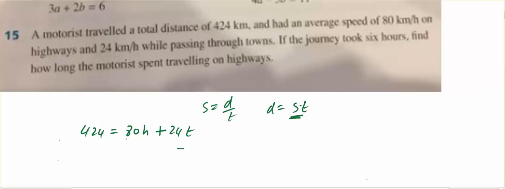However, the journey took 6 hours in total, so we know that this is the time spent on highways and this is the time spent on towns. So h plus t, the addition of the 2, equals 6. And voila, I've got 2 equations which we can use to solve for the 2 variables.